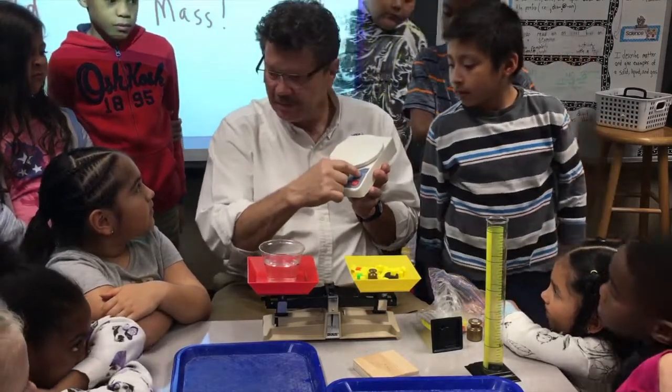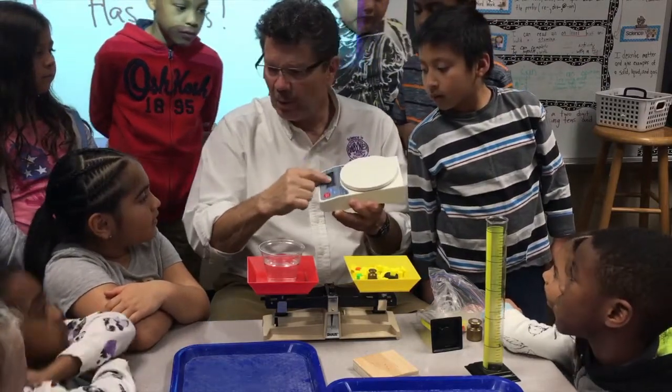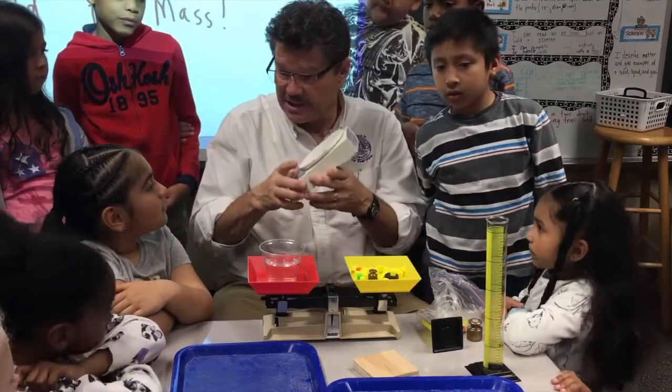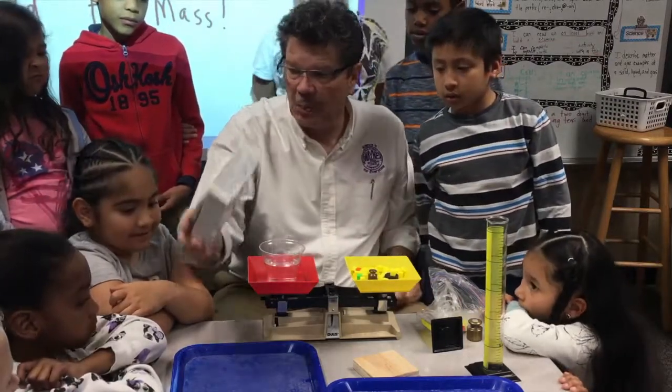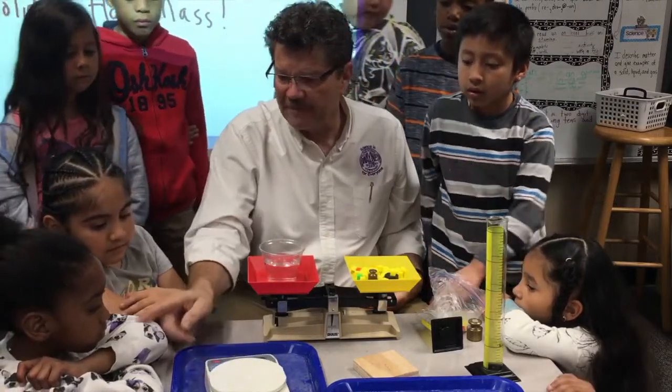You turn it on. Ready? You put something on here and you read what it says in grams. This is kind of fun to do, and this we can do to test it. So let's try that, all right? When you use these, we don't pick them up, we leave them on the tray. Push the on and off button for me.